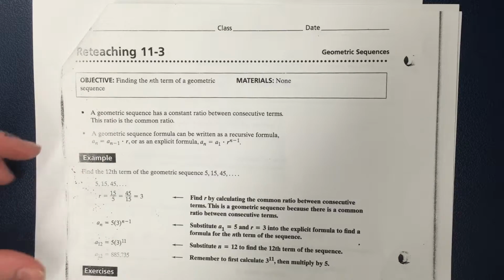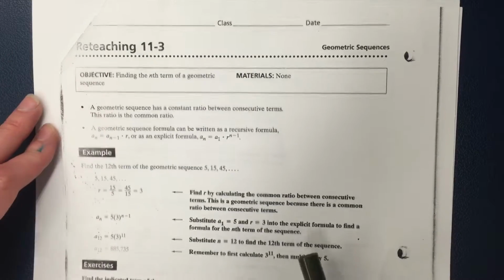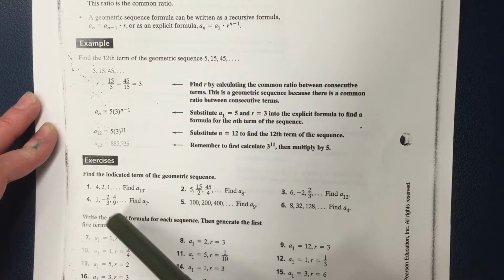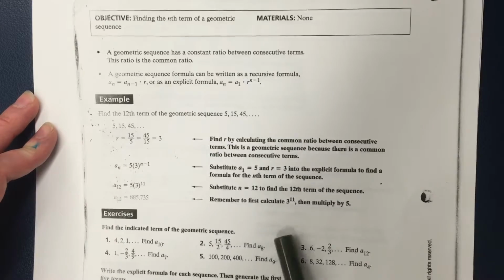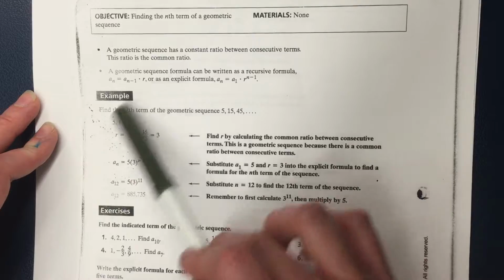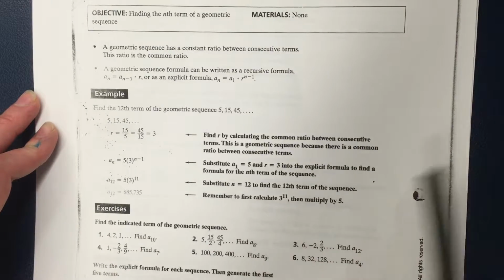So you have all of this on your worksheet, and then your work in class is going to be to work on numbers 1 through 8 here. But just because it's easier to see someone do it out, everything that I do in this video is going to be related to this problem.